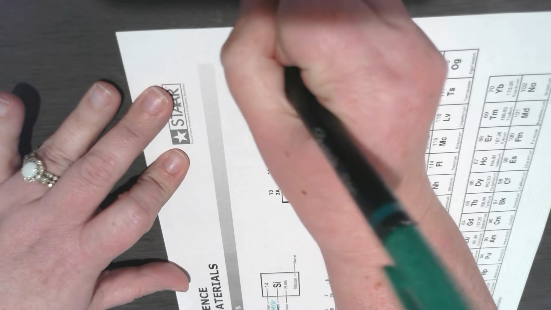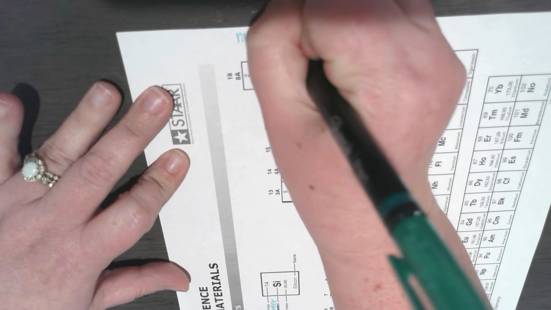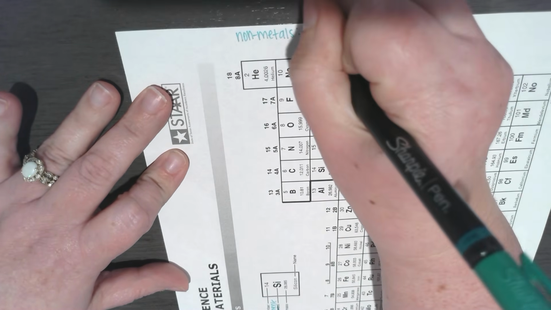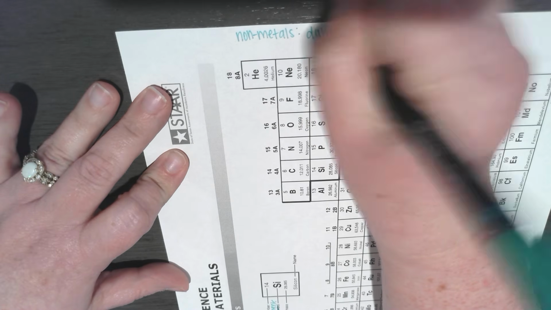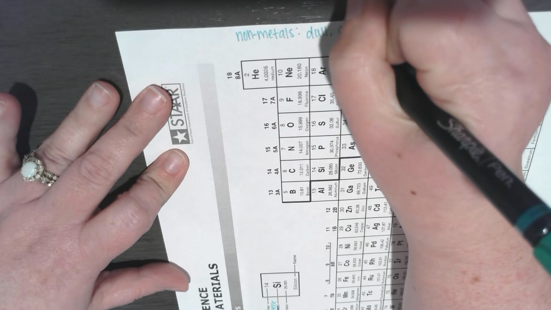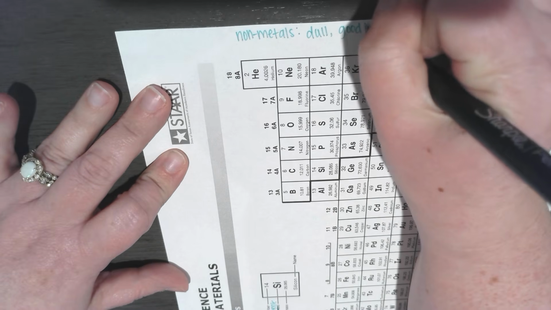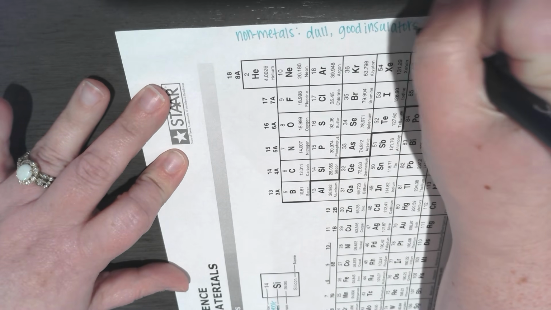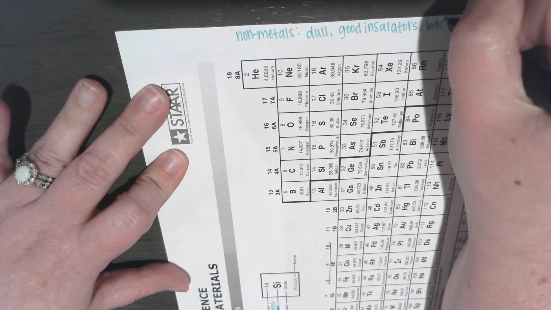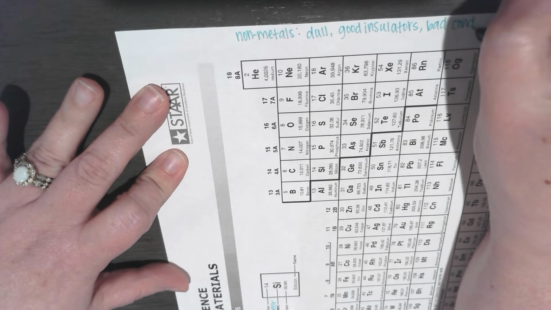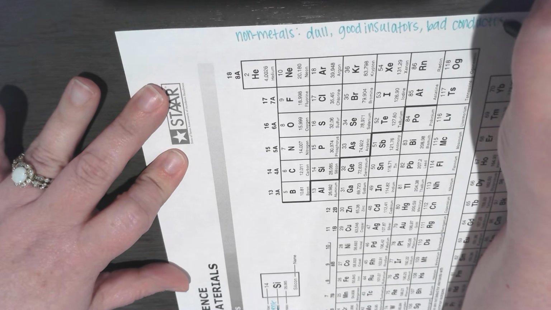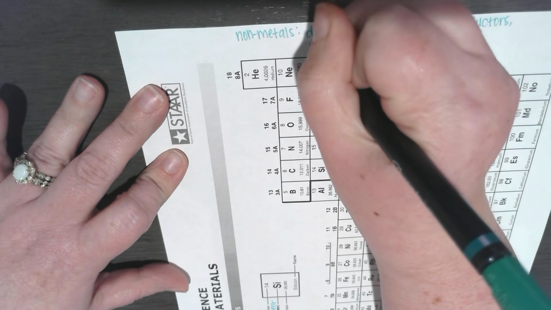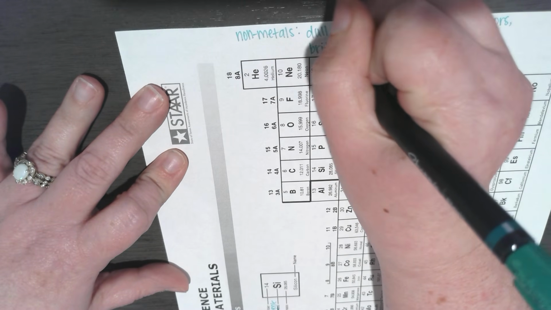So on the right side of the periodic table, you find your non-metals. And their properties are that they are dull, so they are not shiny at all. They are good insulators, which means energy doesn't pass through them very easily. That makes them bad conductors. And they are brittle, which means that they break easily.